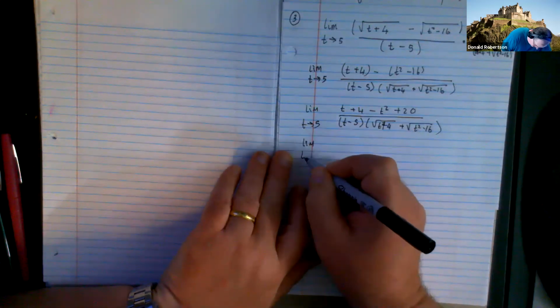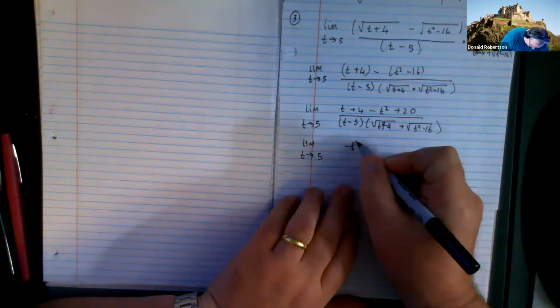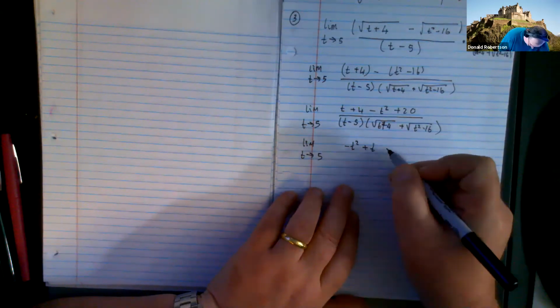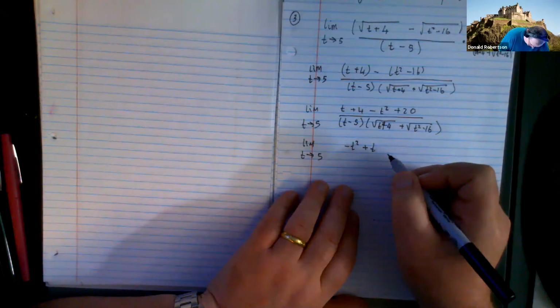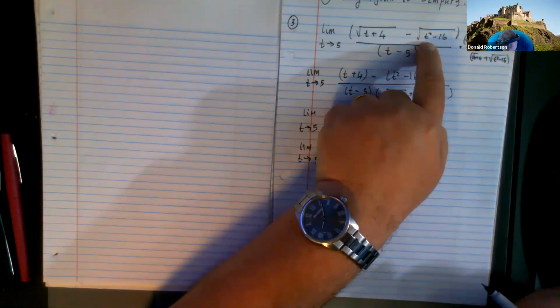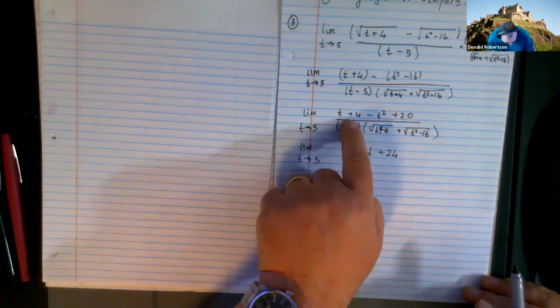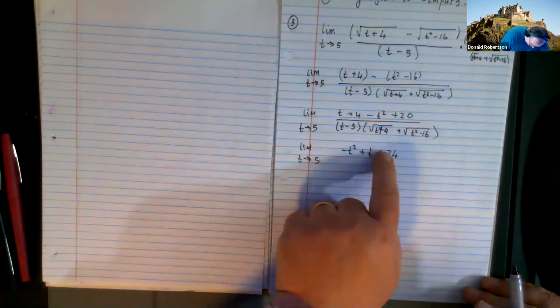I've always figured out if you can do the worst ones, then everything else is going to be easy. I have a negative t squared, a plus t, and a 24. Let me check this. 25 take away 16 is 9. That's good. Okay, t plus 4 is good. T squared is good. T is good. 4, take away a negative. Yep, that's good.